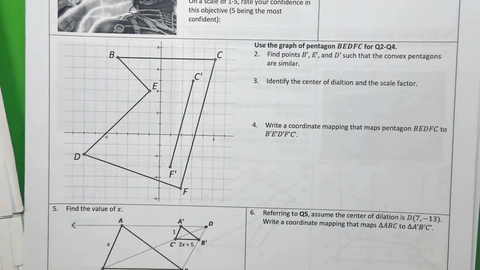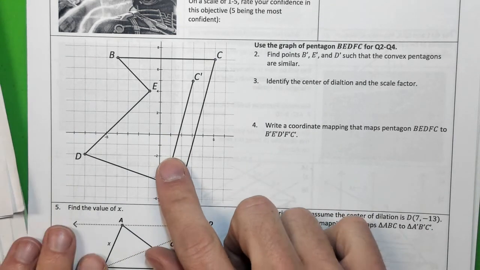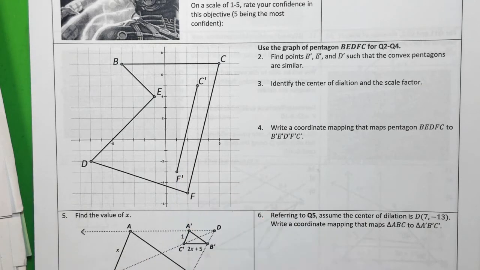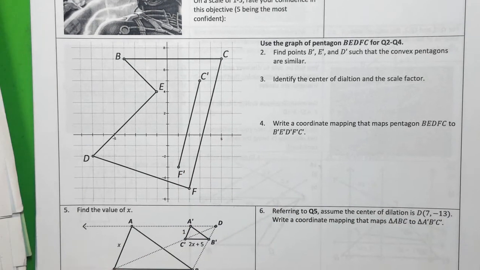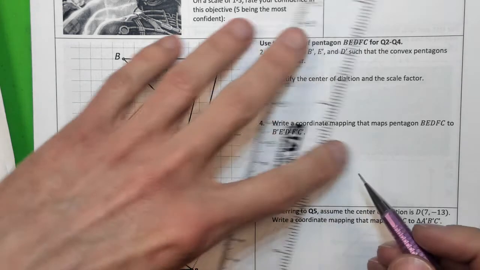Okay, so questions 2, 3, and 4 all have to do with the dilation that's happening over here on the left-hand side. The first thing we have to do is find the center of dilation, because if it's the origin, it's really easy. If it's not the origin, it's not really hard, but there's something else that I have to consider.